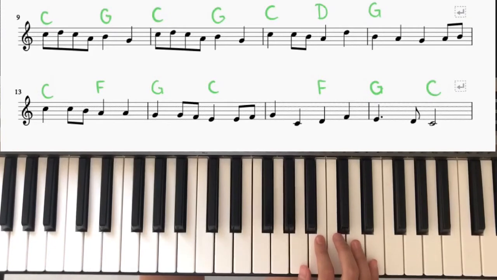Moving on to the second bar, we can see that it is the exact repeat of the same thing, so we'll just play it like this. Moving on to the third bar, we see a quarter note C, and then we see two notes, which is a C and a B, but they're both quavers, so we'll play them quickly. And then we see a quarter note A and a quarter note D.